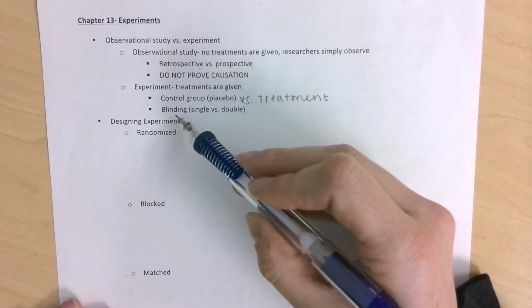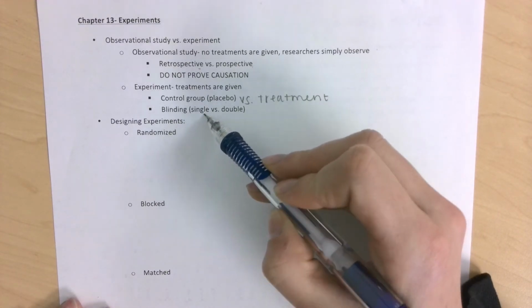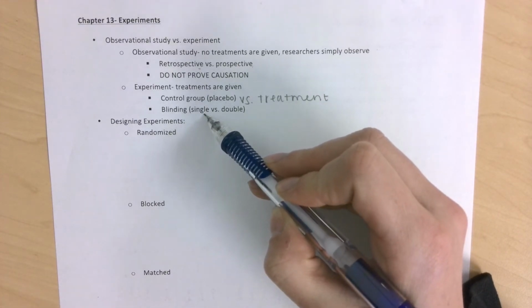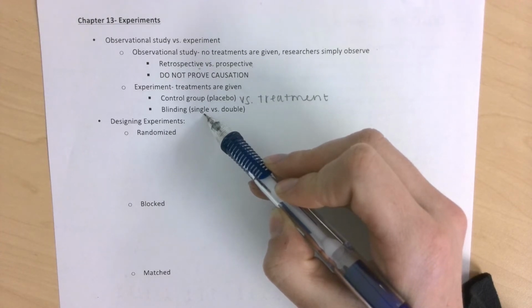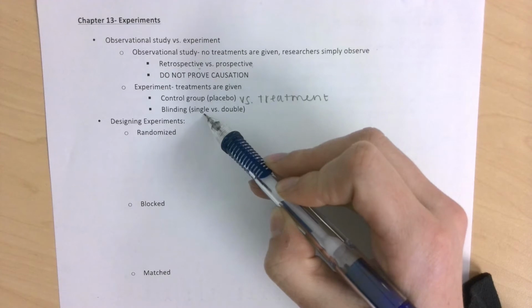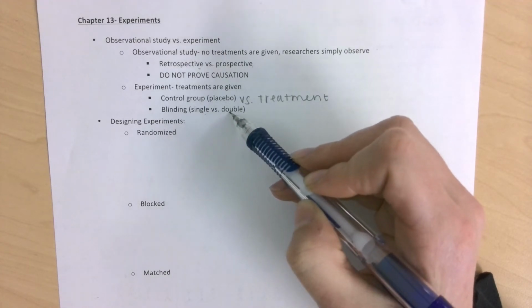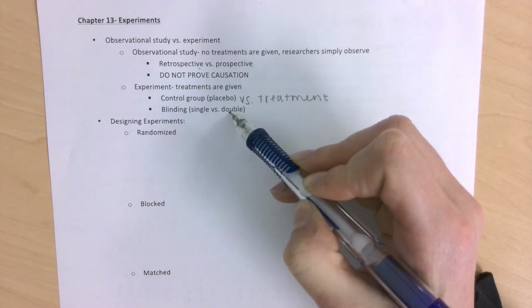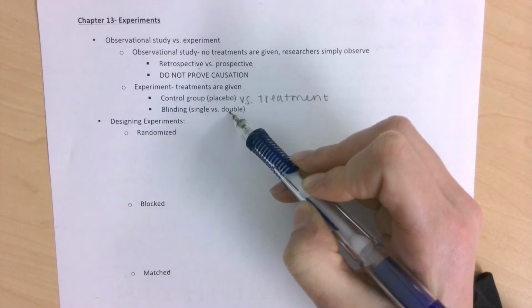Experiments can be blind. Single blind means that the participants don't know what group they're in, or the people that are analyzing the data don't know what group participants were in, so just one of the groups. Double blind means neither group knows. So the participants don't know what group they are in, treatment versus control, and the people analyzing don't know which group the subject was in.